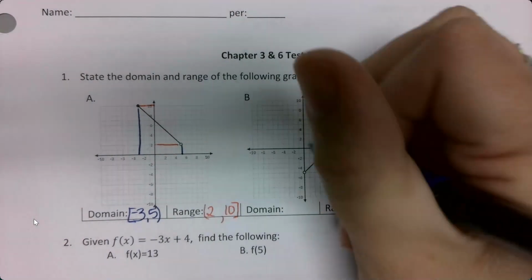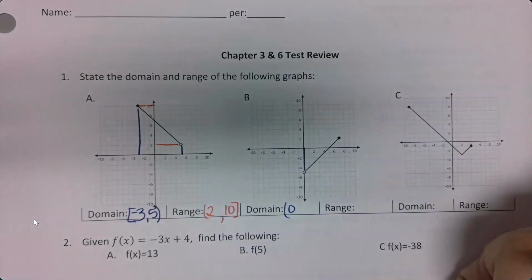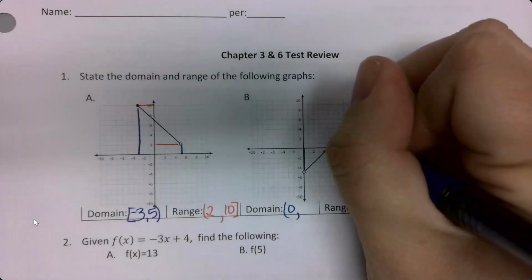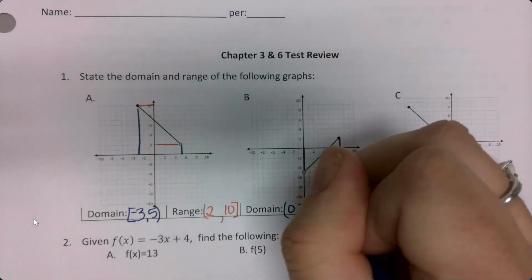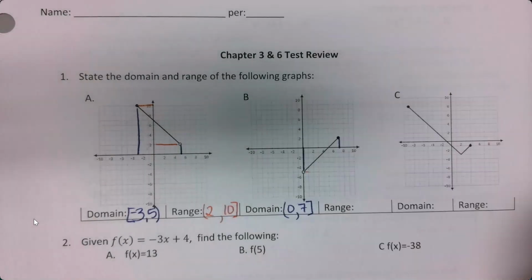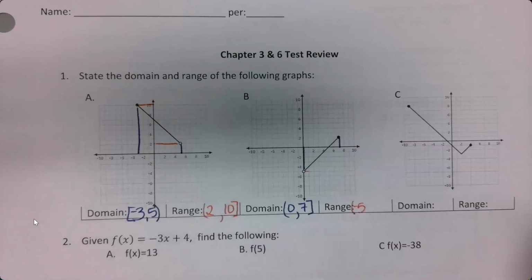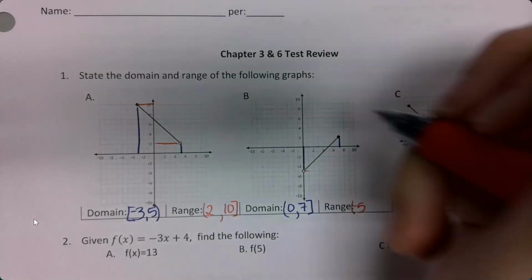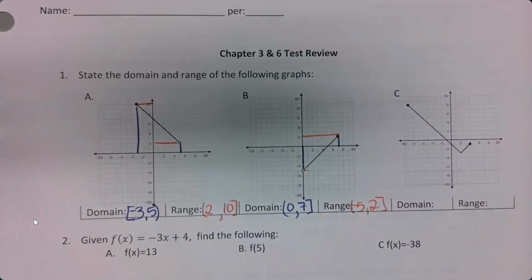On B, my domain, my lowest value is 0, and it has an open circle, so I use a parentheses. My highest value is 7, and it's got a closed circle, so I use the square bracket. For my range, my lowest value is -5, and it has an open circle, so I want to use parentheses. My highest y value is 2, so I want to use a square bracket.